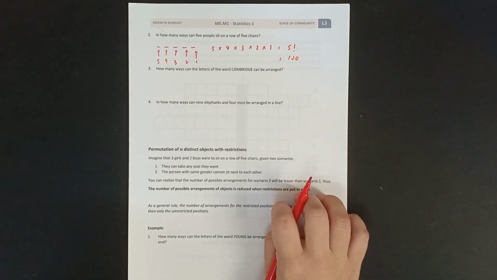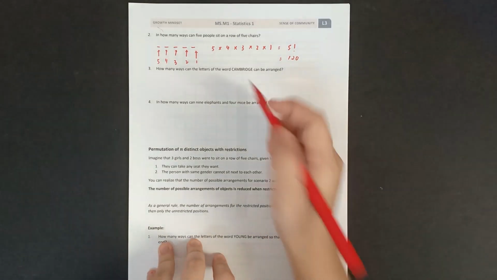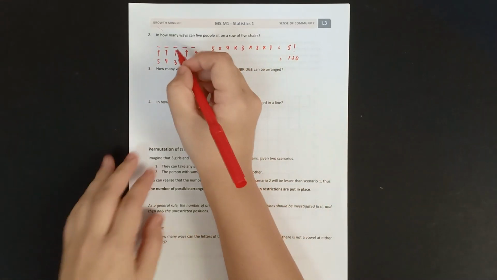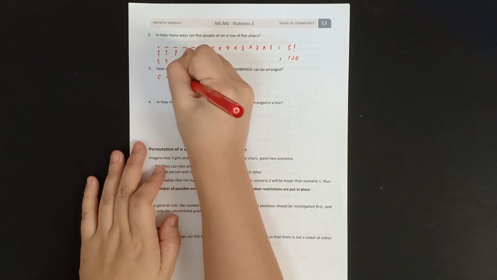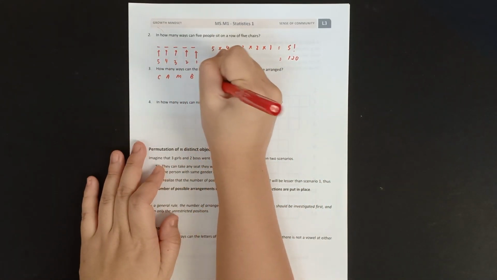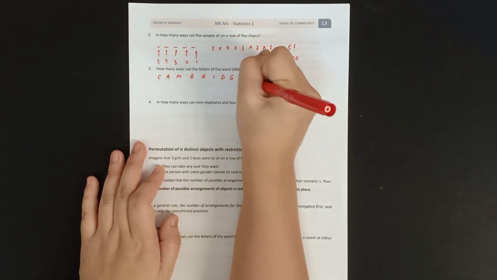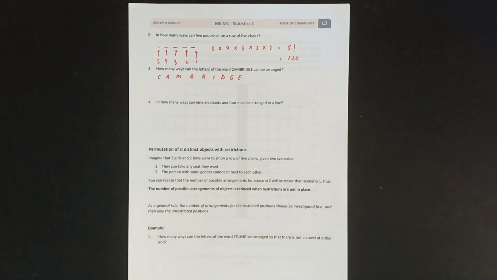How many ways can the letters of the word Cambridge be arranged? So you have C, A, M, B, R, I, D, G, E. What you can realize is that all these letters don't repeat. They're all distinct objects.